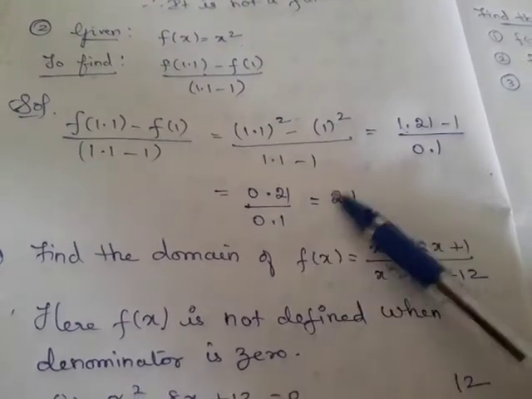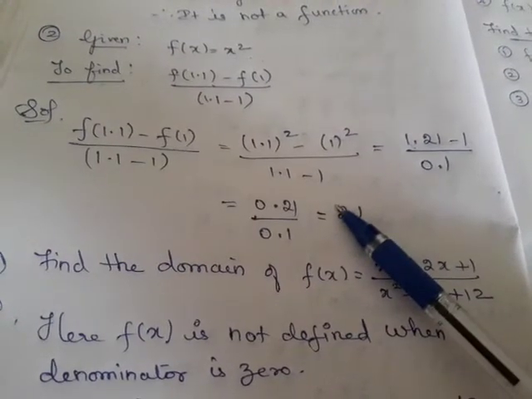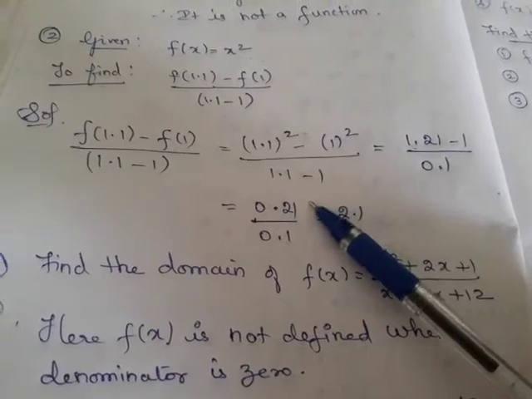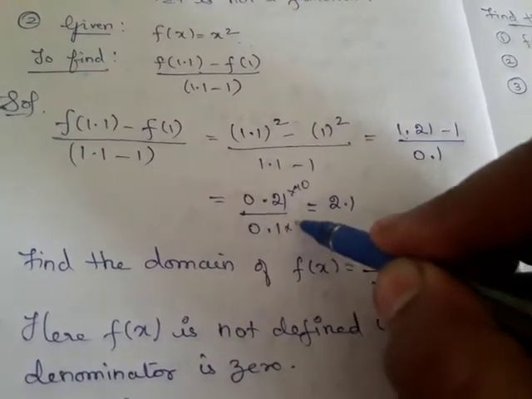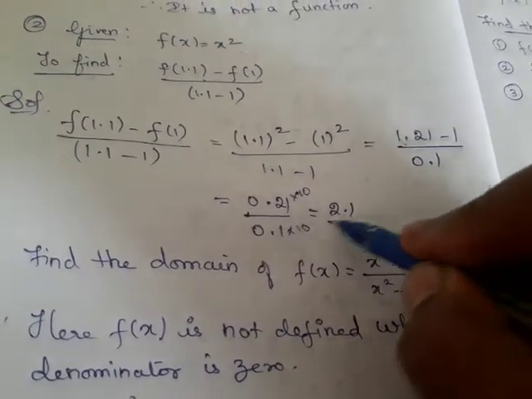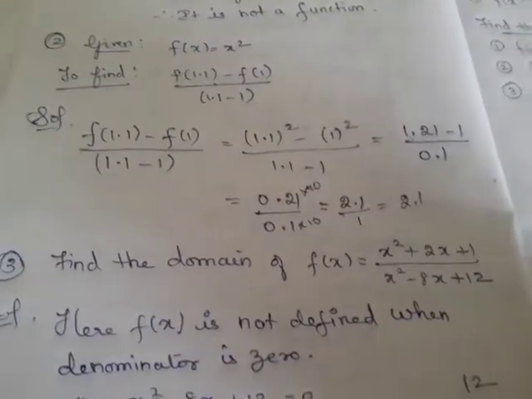So after subtracting, divide it, and you will get the answer. How will you get 2.1? Make it a whole number by multiplying with the minimal power of 10. If I multiply both numerator and denominator by 10, this will become 2.1 divided by 1. So the answer will be 2.1, right?